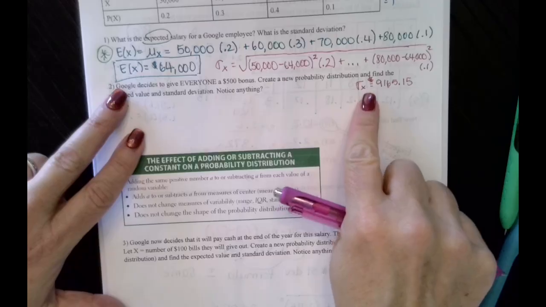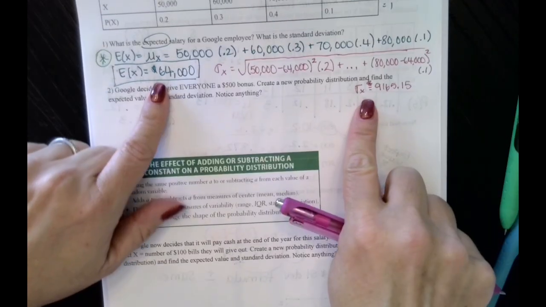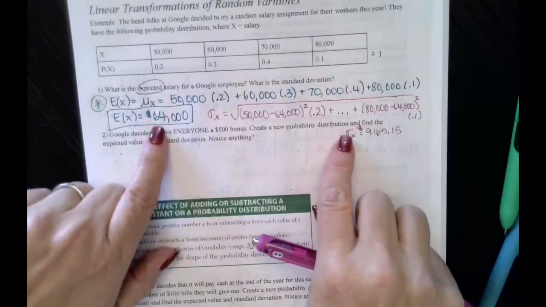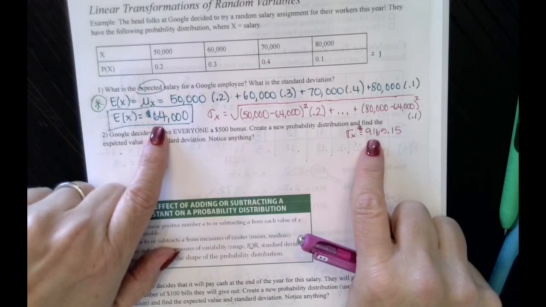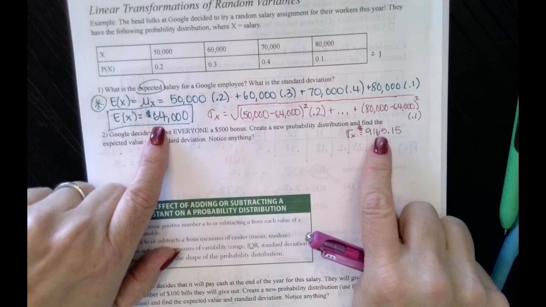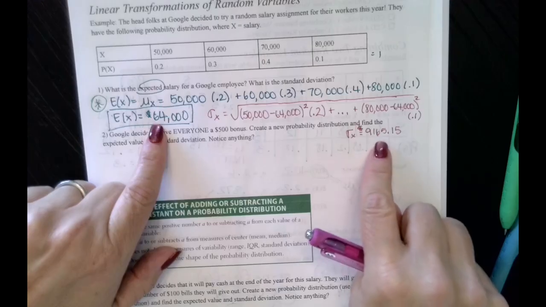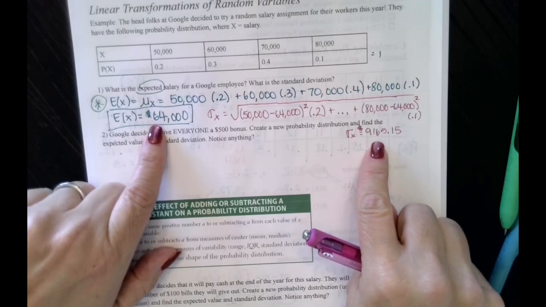So what does this mean? If I look at this, the expected salary for a random Google employee, given these different raises, would be $64,000. And then the standard deviation tells us plus or minus $9,165 from the expected mean of 64. So there's a $9,100 swing around the expected mean of $64,000.